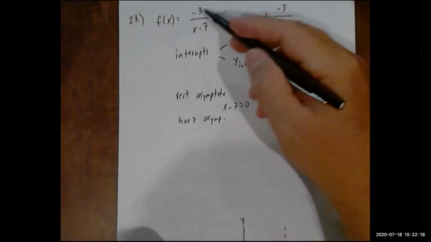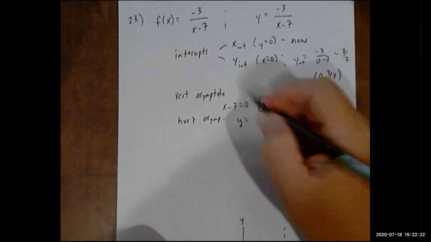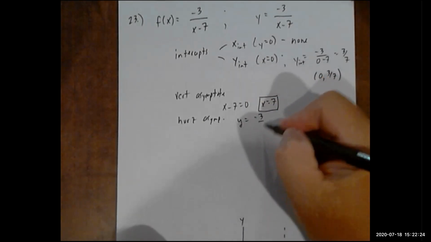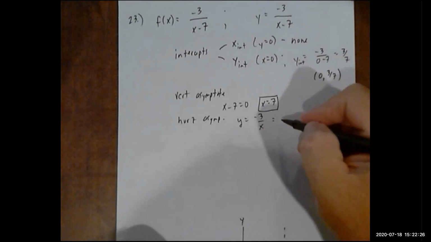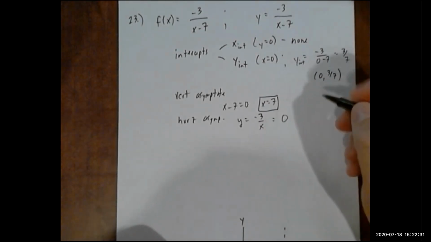Horizontal asymptote, you remember, reduce to leading terms. You have minus 3 over x. If x gets really large, this thing approaches 0.